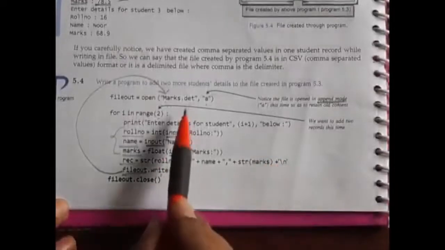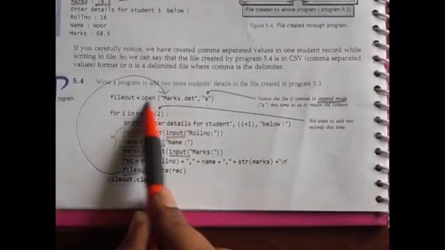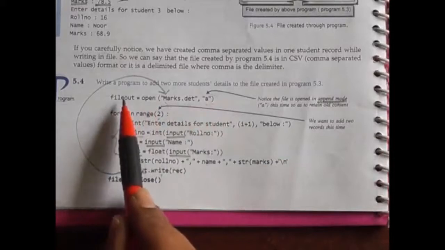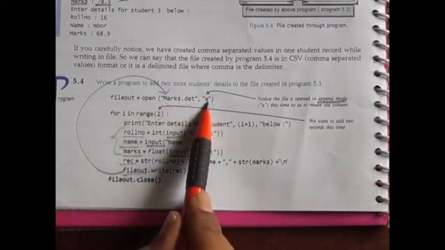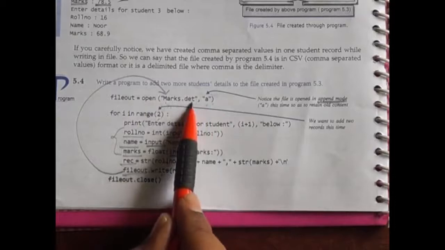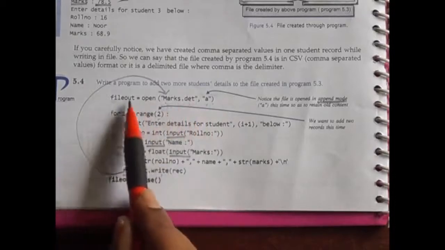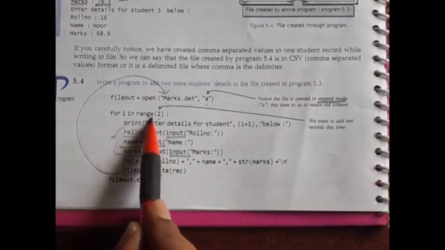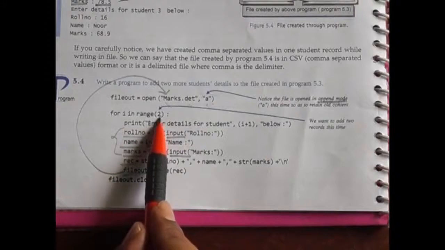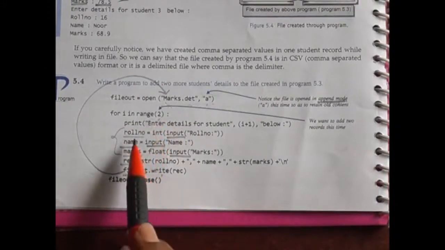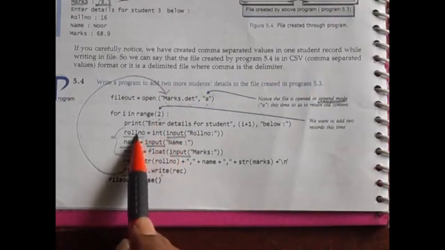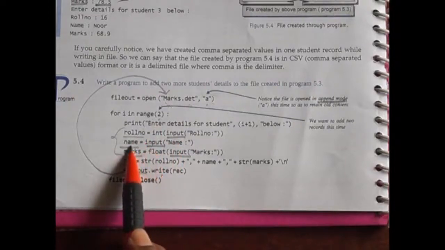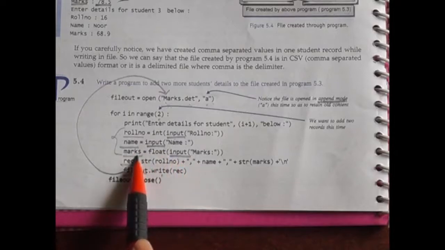Okay, so this line will be saved in the file, such that if you want to append something in marks.det, you have to use file out, right? Okay, so what is this? It is a for loop. This for loop will be executed for how many times? 2 times. So 2 times means in the first loop it will ask input for roll number, it will ask input for name, it will ask input for marks.